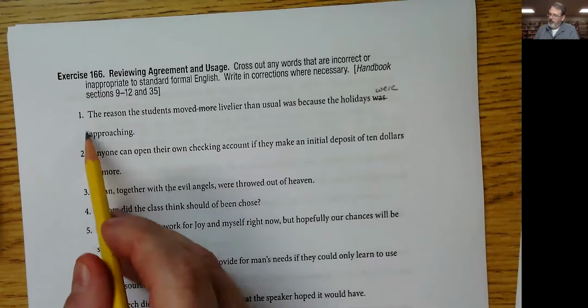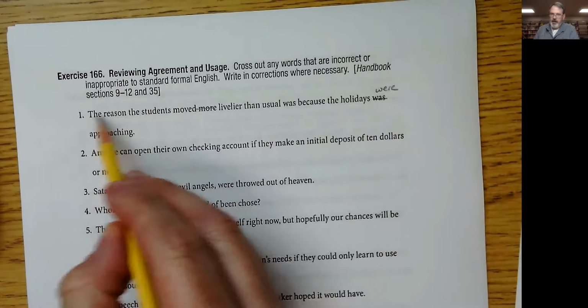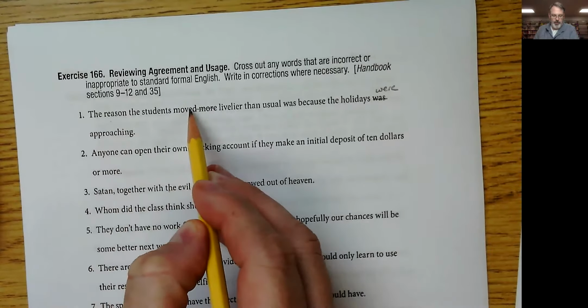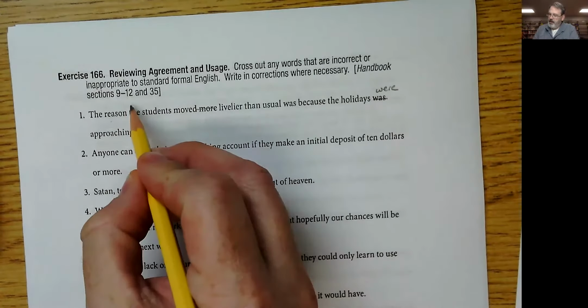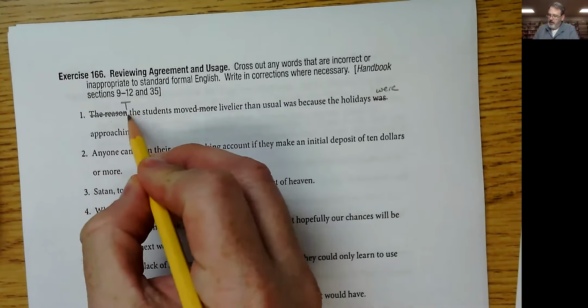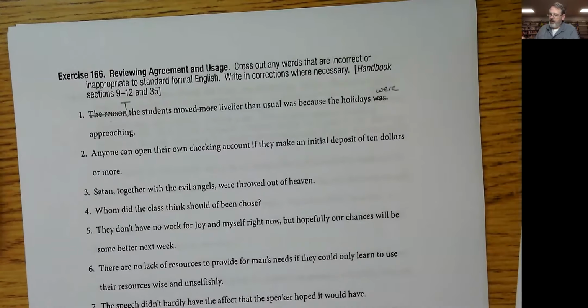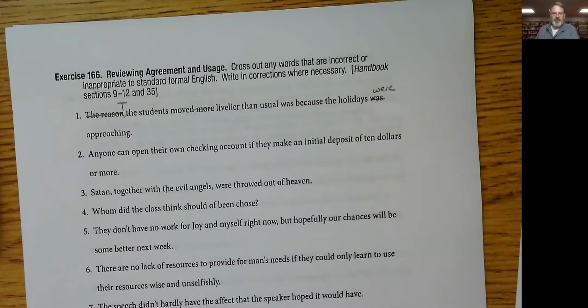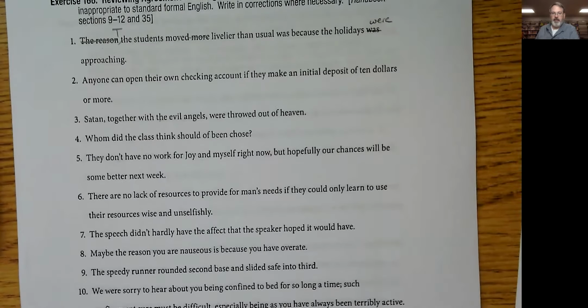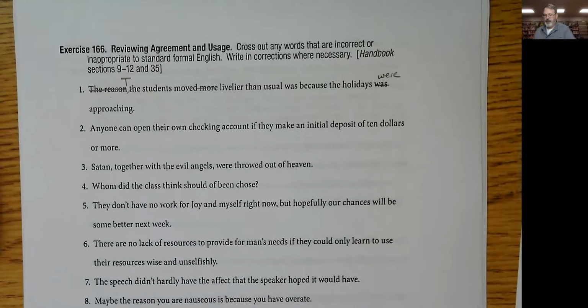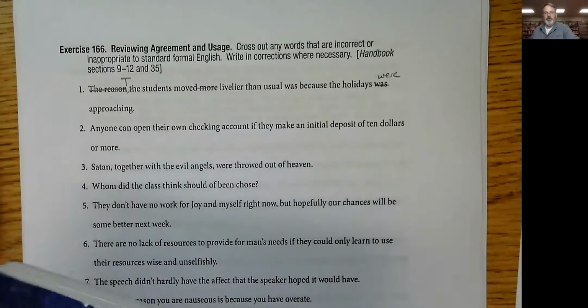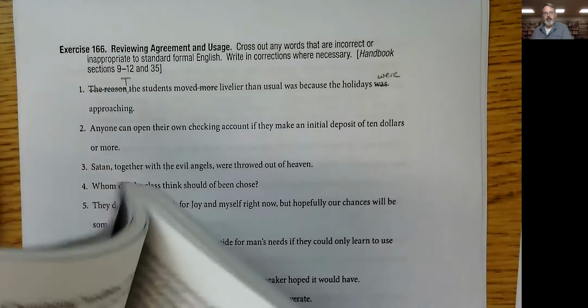So let's cross out more. And then the reason, this is wordy here, the reason the students moved, we just say the students moved livelier than usual because the holidays were approaching. All right, so you have those three things to change. I want you to go ahead and do the rest of that page, marking out the things that are necessary. And again, don't just put answers down.